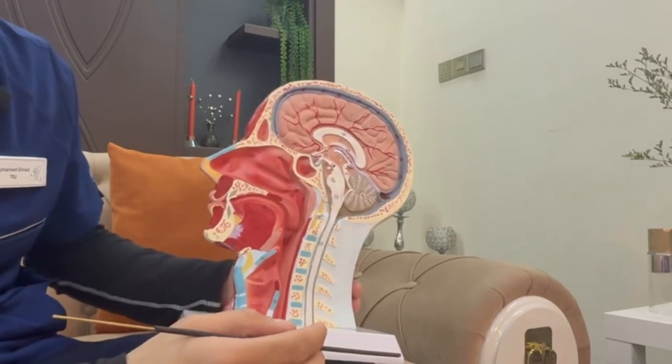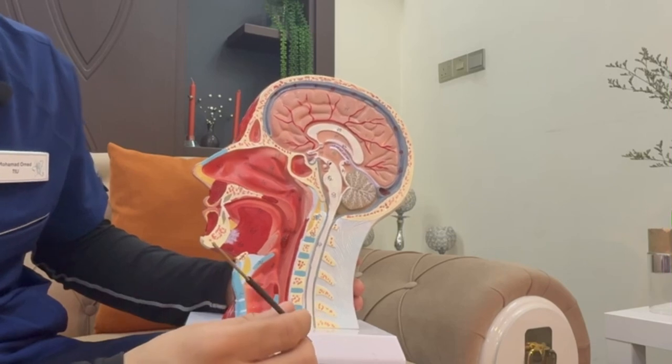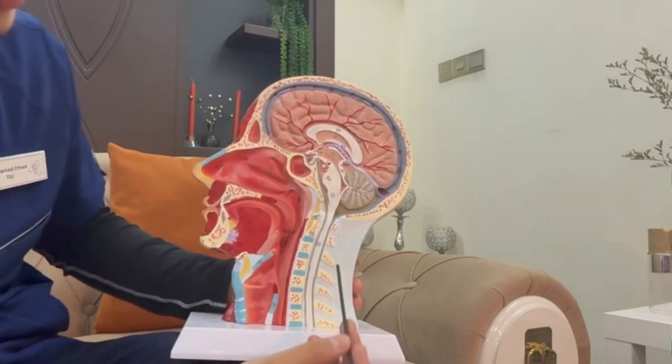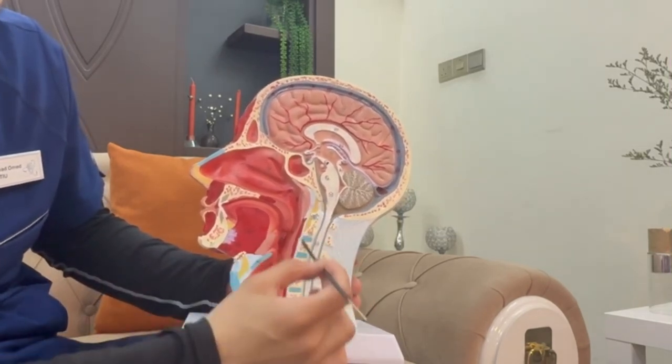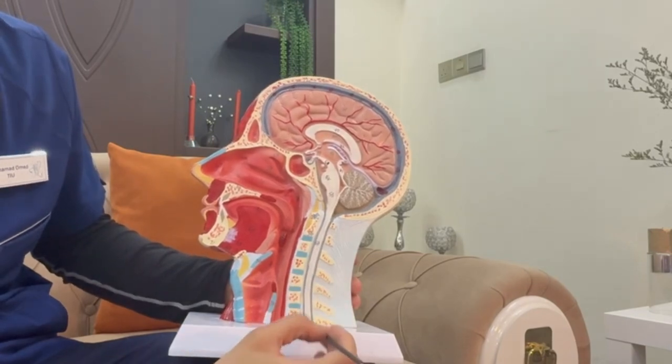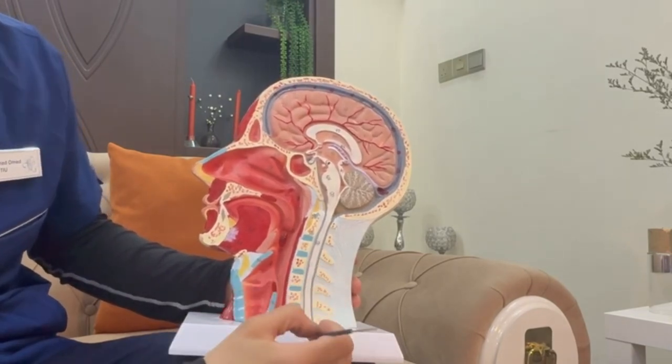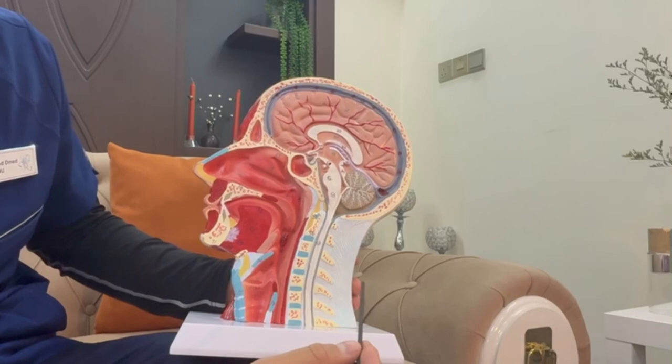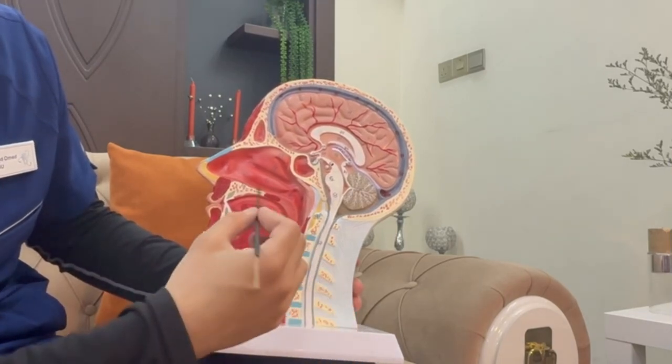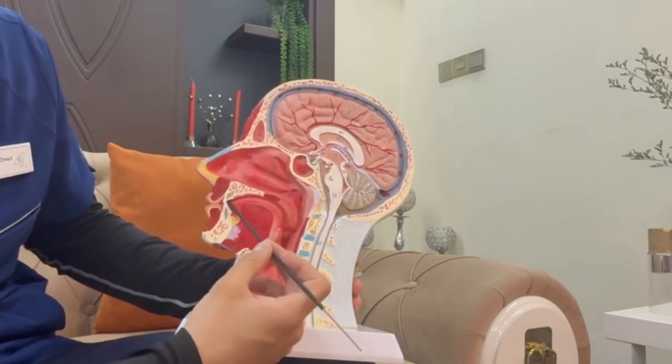And if I want to talk about the vertebral column and spinal cord, we can see the vertebral column here, and this is the spinal cord. And then what remains is the teeth, and that is the end of the video.